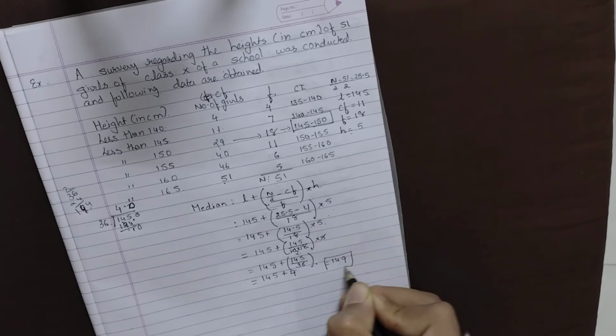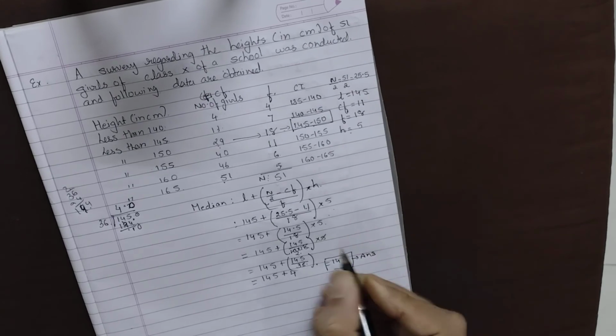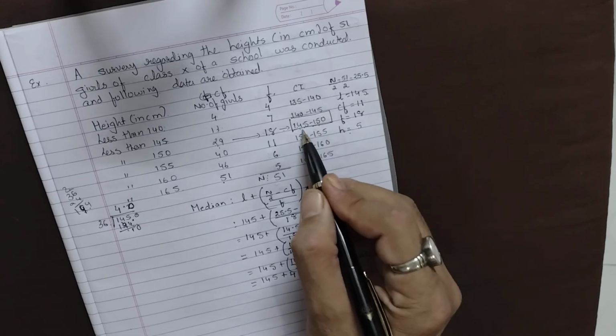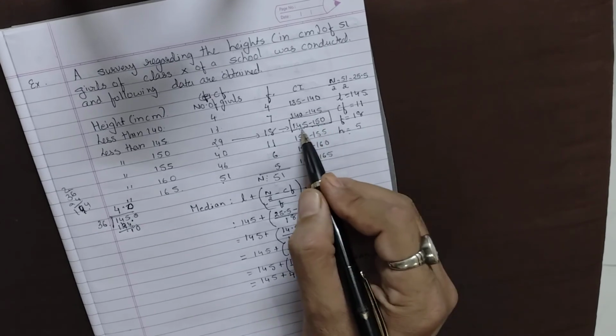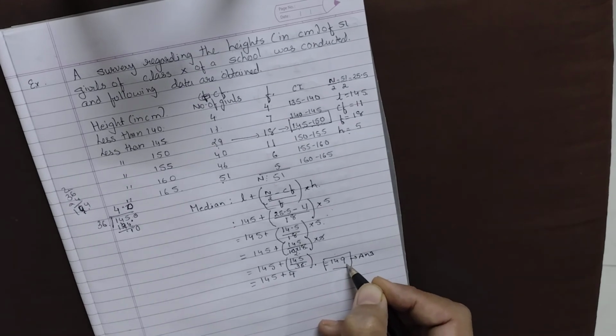So this is our answer, and this is known as the median of our given data. And we check here that 149 lies between 145 and 150. So this is our median class, and the answer lies within this median class, which means our answer is right.